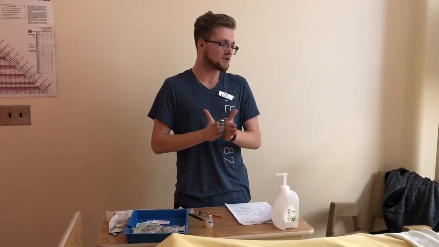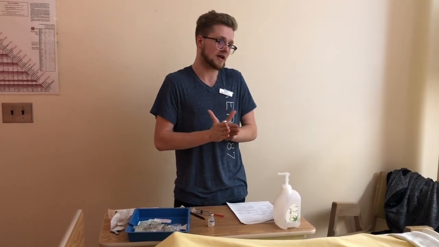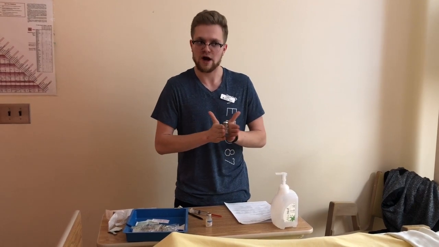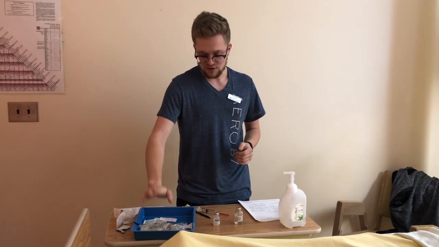So he has contracted some pneumonia from some sort of bacteria. So we're going to be giving him this antibiotic for that reason. Yeah, and I'll be explaining that to him as well, sort of why he's taking it. So now that we've reconstituted this, we're going to be injecting it into here.